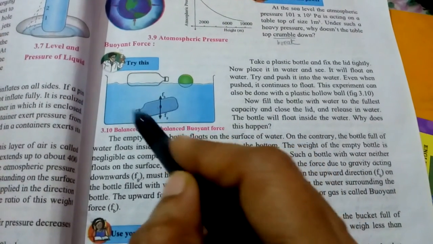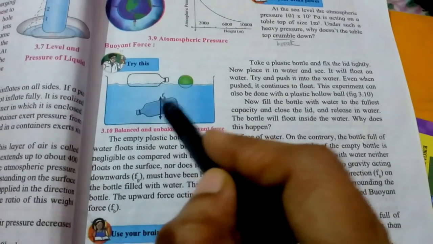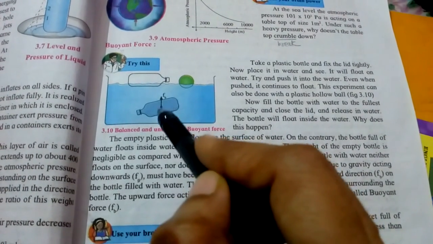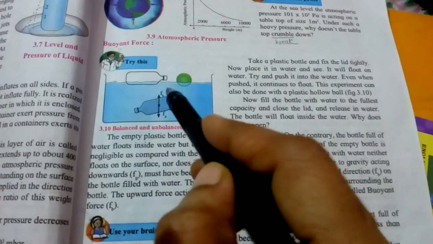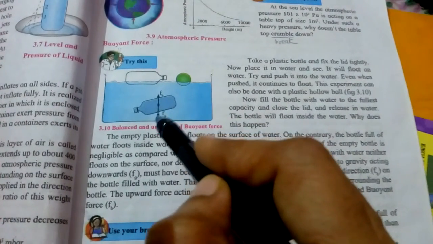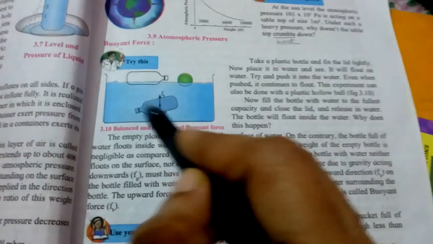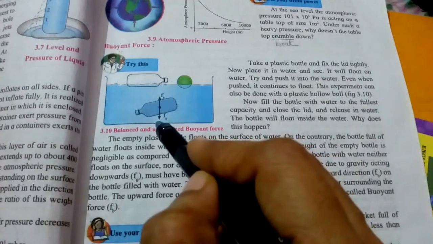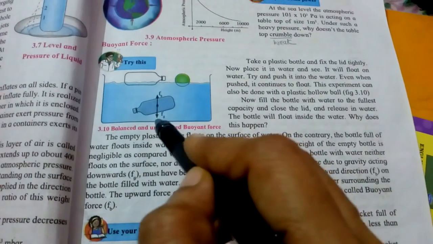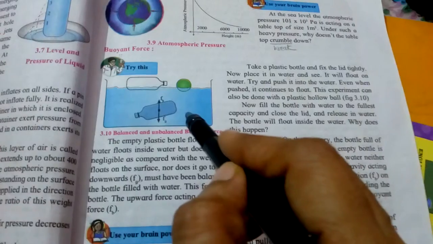Then, when you fill the same bottle with water to its fullest capacity, fix the lid tightly, and release the same bottle into the water, now it will start floating inside the water. It will go downward, but it will not directly touch the bottom of the container, so it will not sink, but it will be floating inside the water.